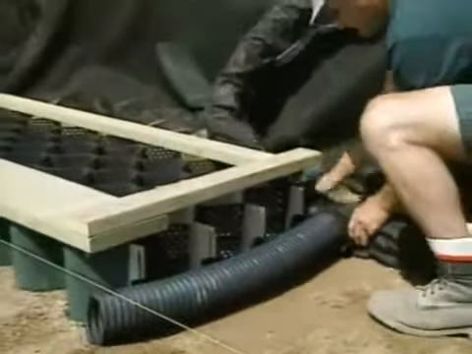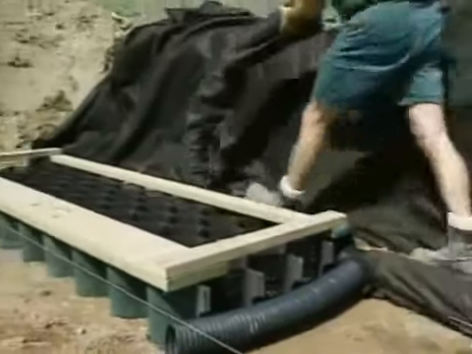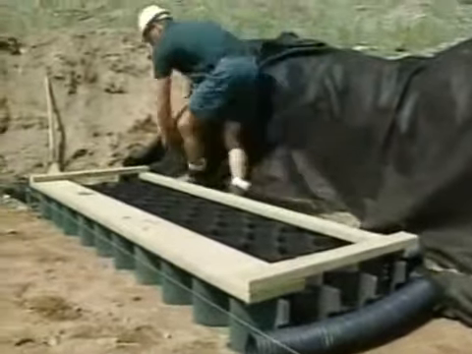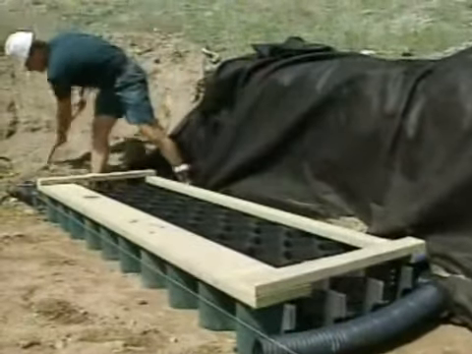Groundwater drainage can be critical to the performance of any wall system. Be sure a proper drainage system is installed.